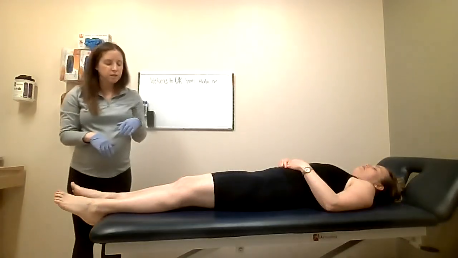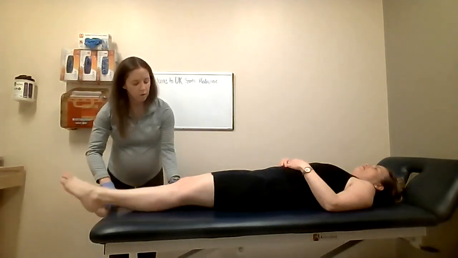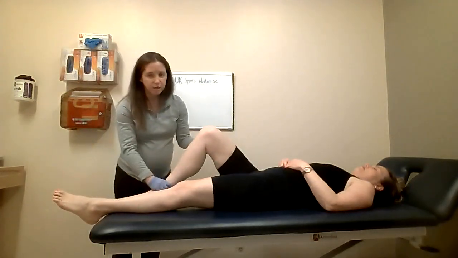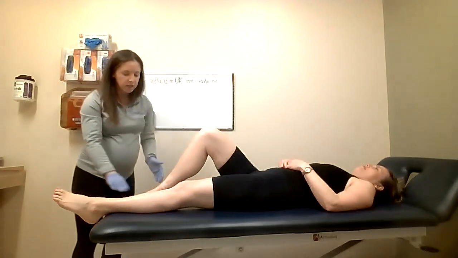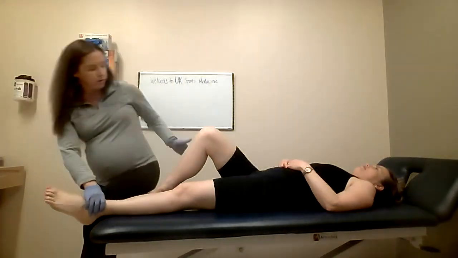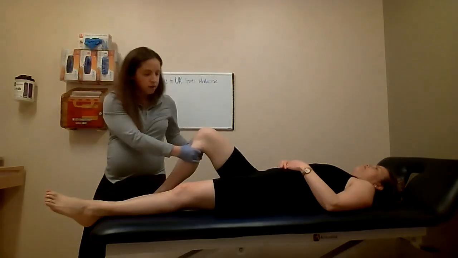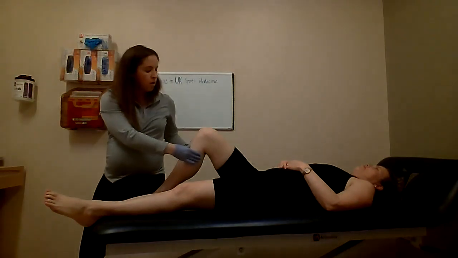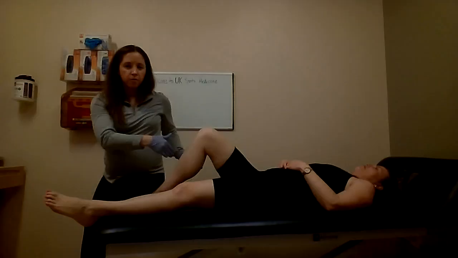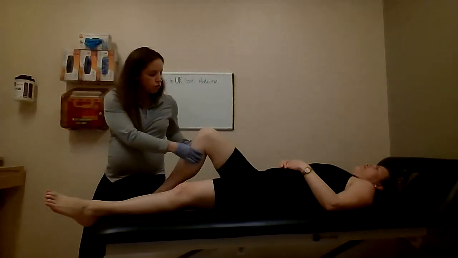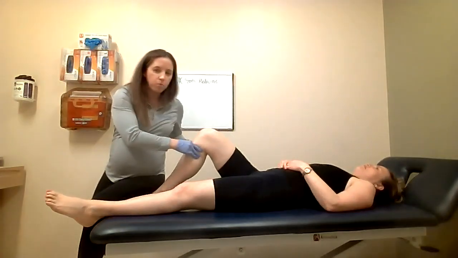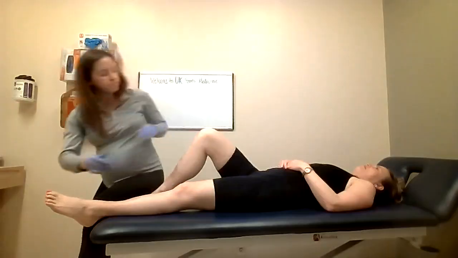This one's called the anterior drawer. For this, we're going to have the patient's knee bent to 90 degrees. Like to stabilize their foot by sitting on it, and then you're going to pull the tibia anteriorly towards you. We can also test the PCL from this position, doing a posterior drawer by pushing posteriorly on the tibia.